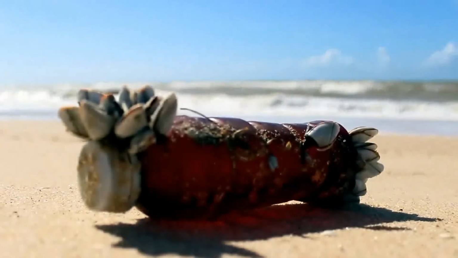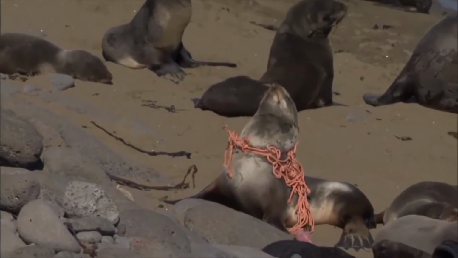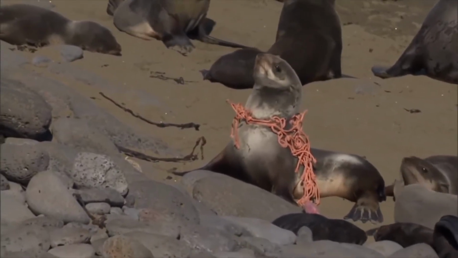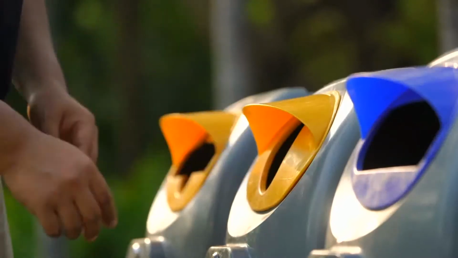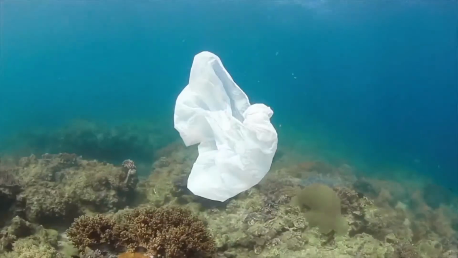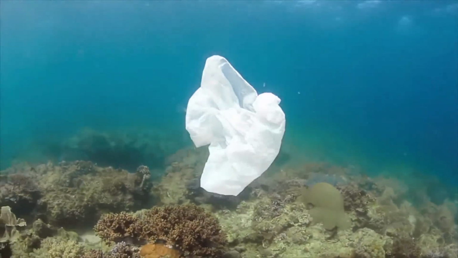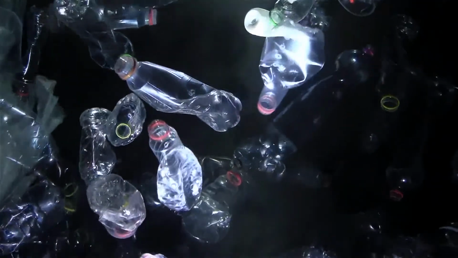And then it becomes pollution that ruins our beaches and chokes sea animals forever. We should not be forced to pollute the ocean every time we eat, drink, or go shopping. We need to be given a choice. A plastic-free choice. This is not hard to imagine.